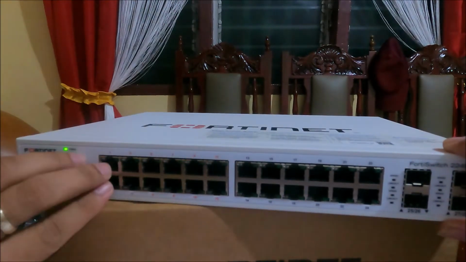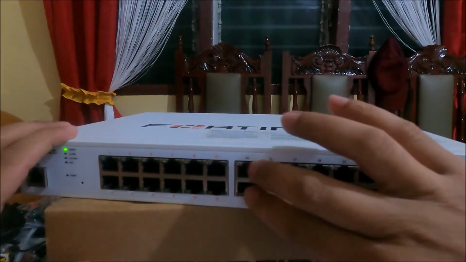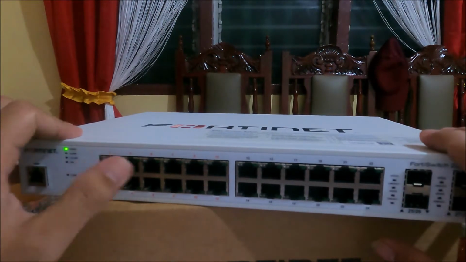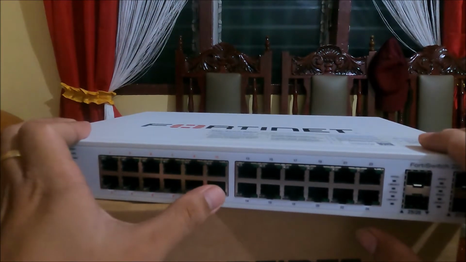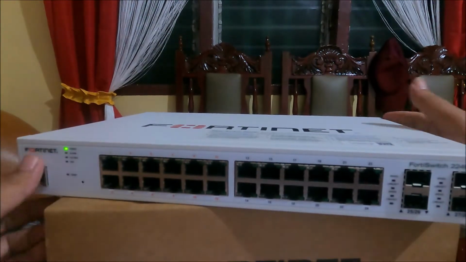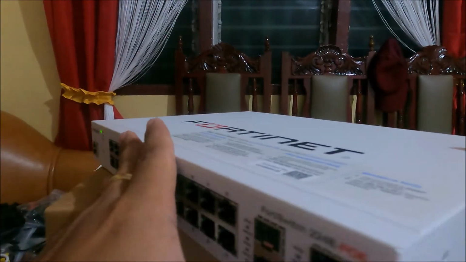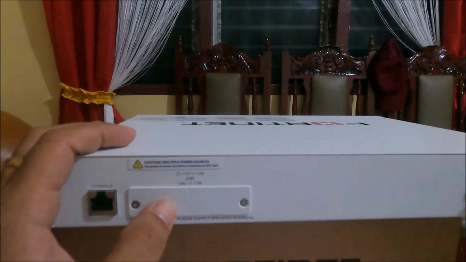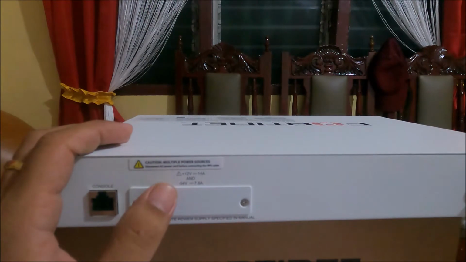This one is PoE, this is non-PoE. Ports 13 to 24 are non-PoE, and 1 to 12 are PoE ports. I'm also showing what is inside here, so I'm curious.